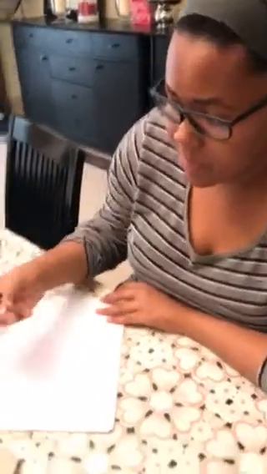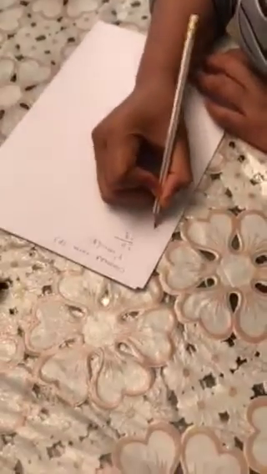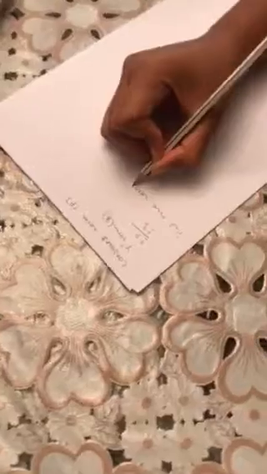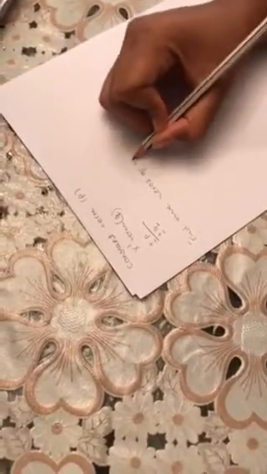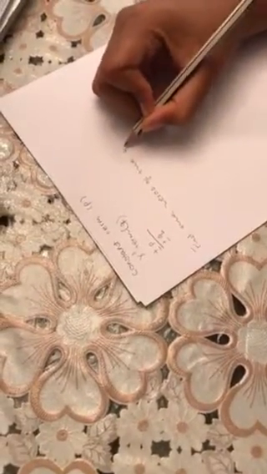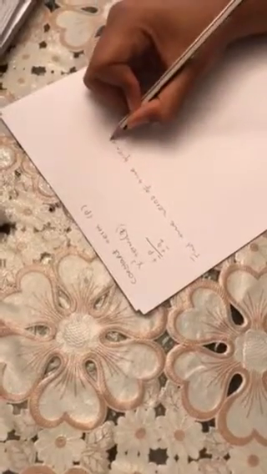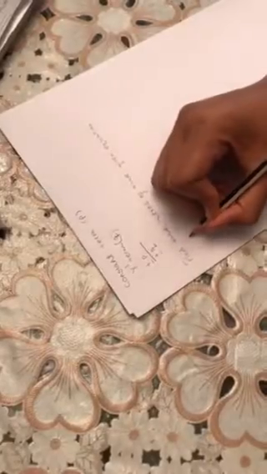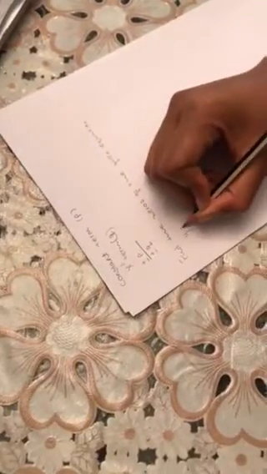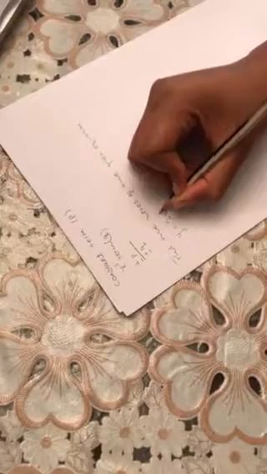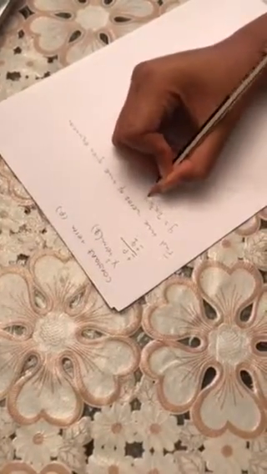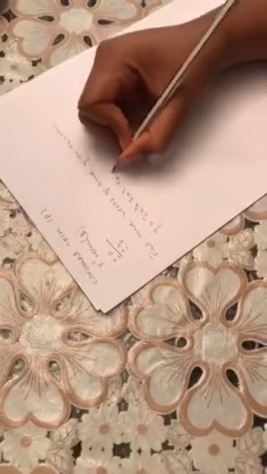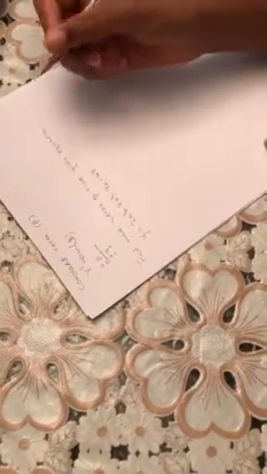So the first example, find the zeros of the given equation. y is equal to 2x cubed plus 7x squared minus 18x minus 63.